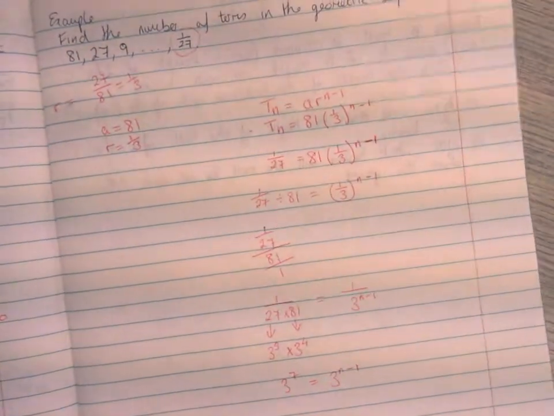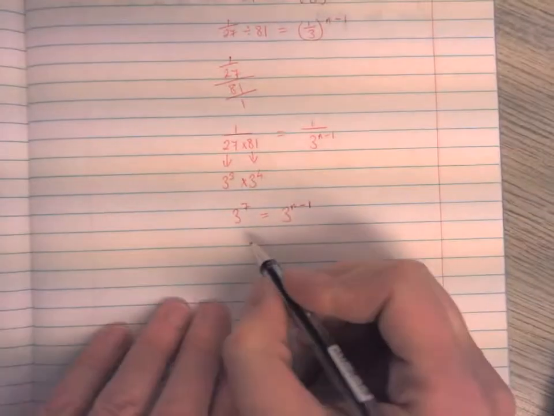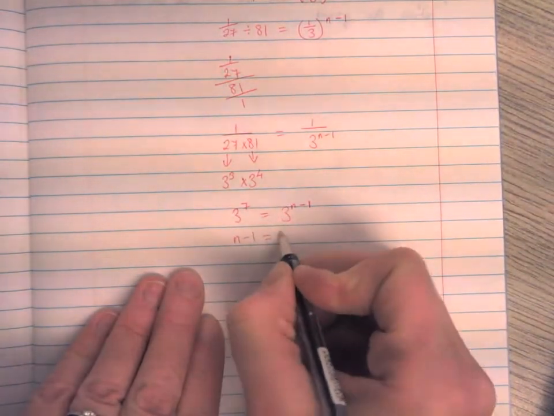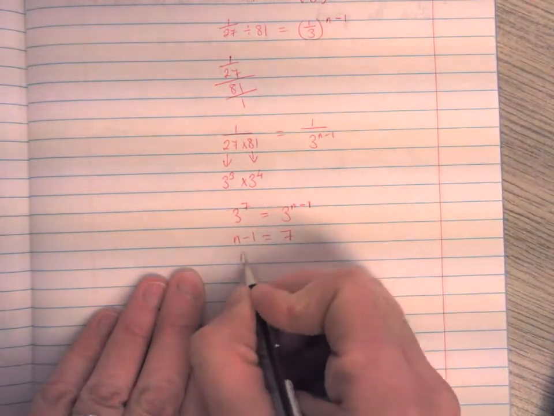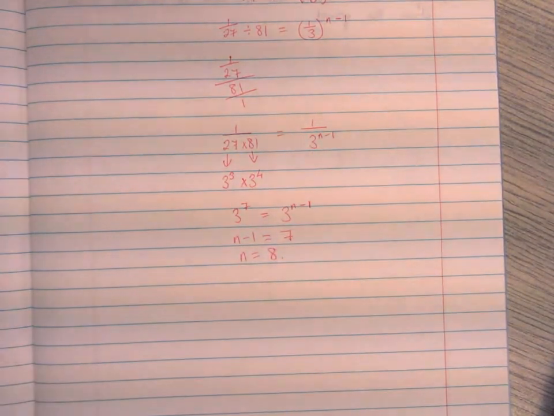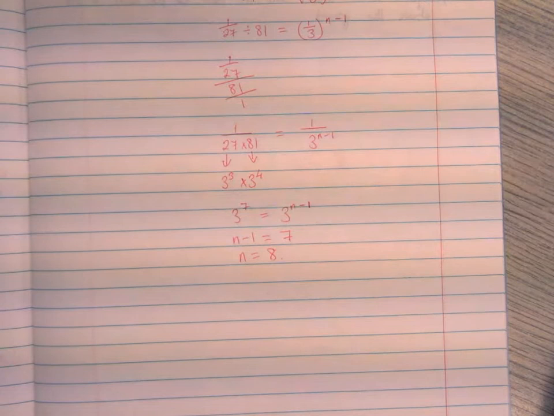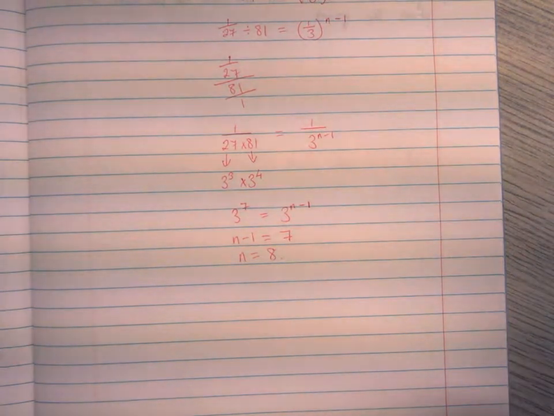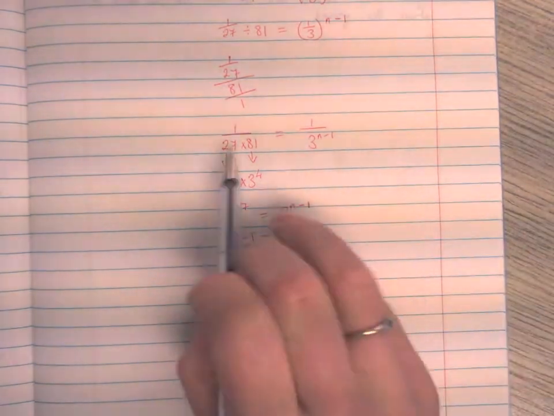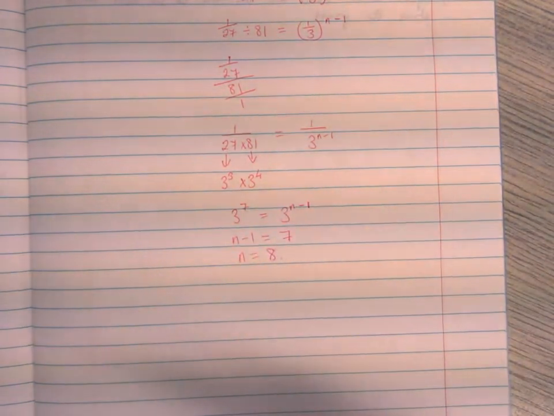Alright, so we can just ignore the top, take the powers. Now you could solve it using logs either. So n is 8. I thought the calculator might give it to you nicer, but it doesn't, it just multiplies it out. And then if you multiplied it out, you'd be a while figuring out what power, but you get there.